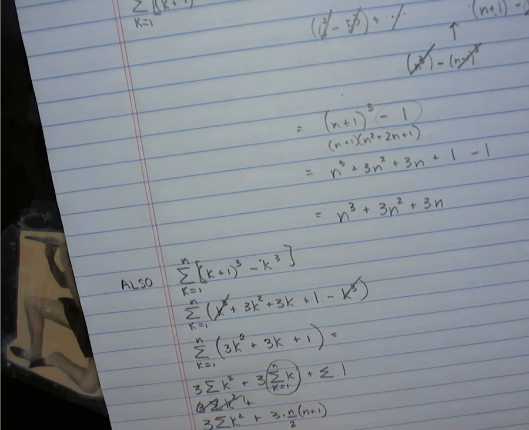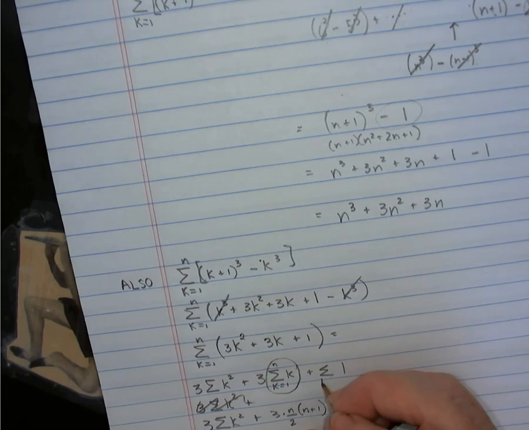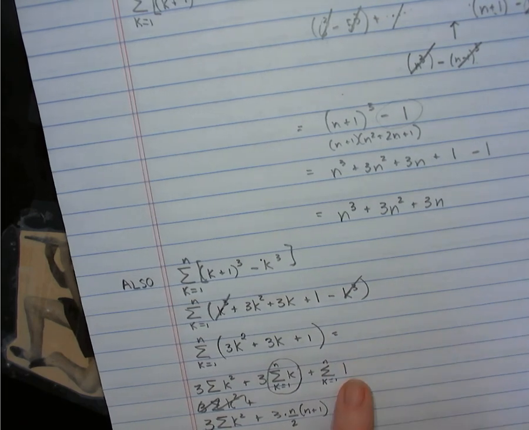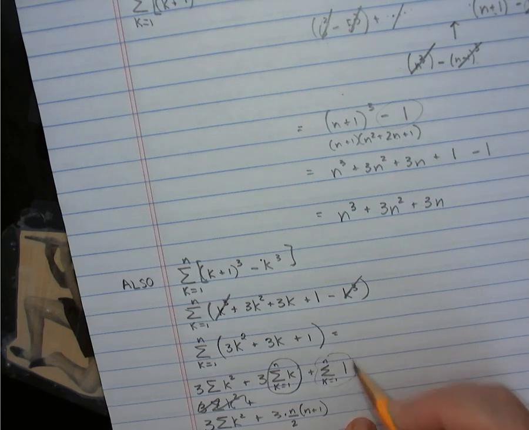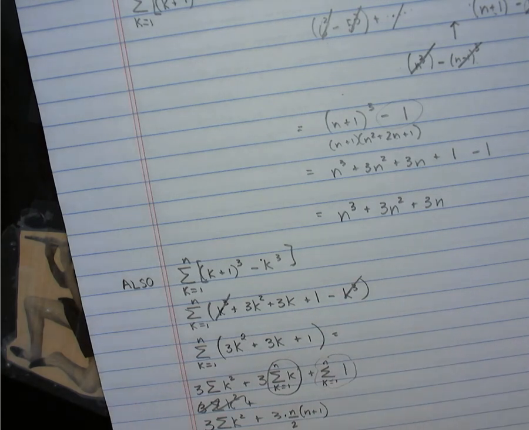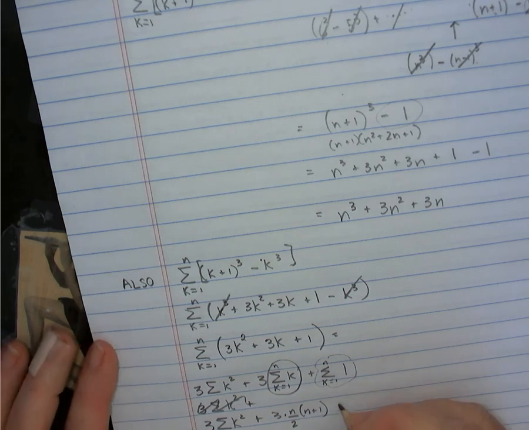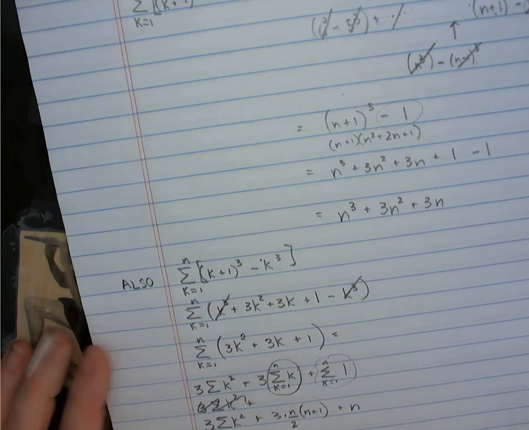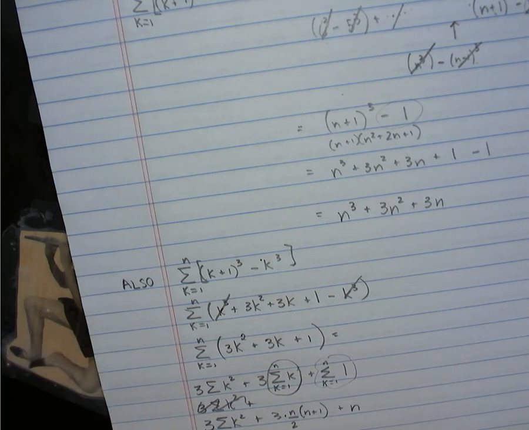The other thing we have is the sum of 1, right? k goes from 1 to n, and 1 is a constant. So what can we do with a constant? It's just 1 times n. So that's just 1 times n. Okay, so we're expanding this.